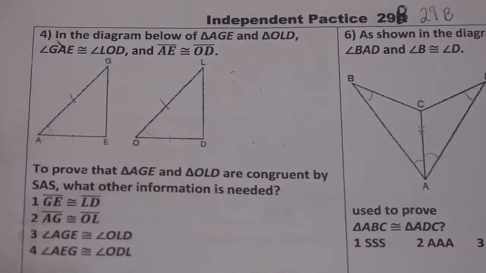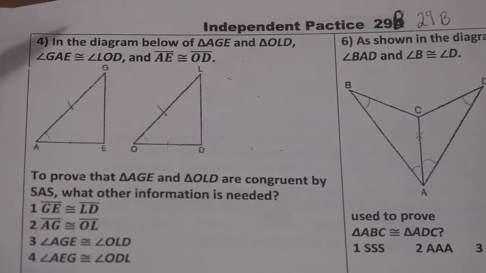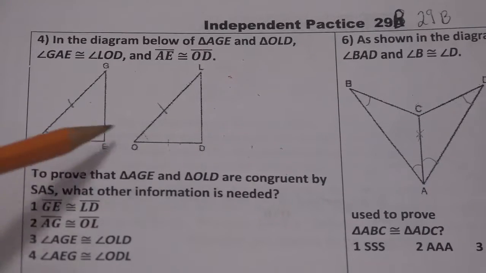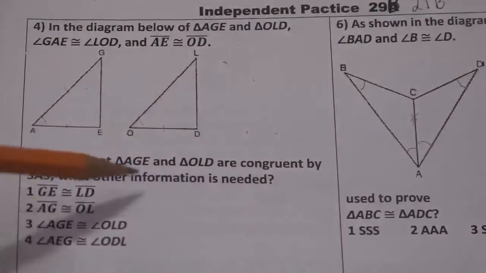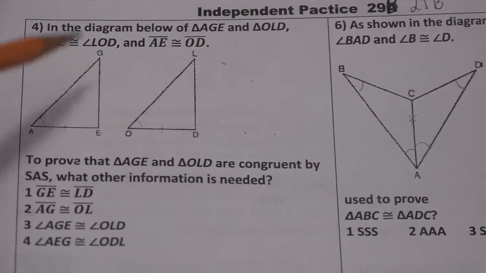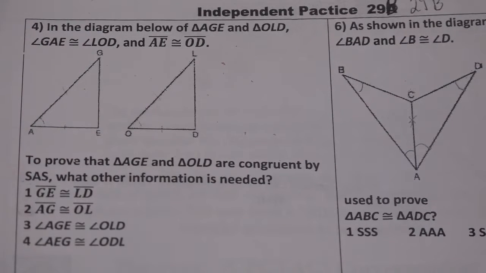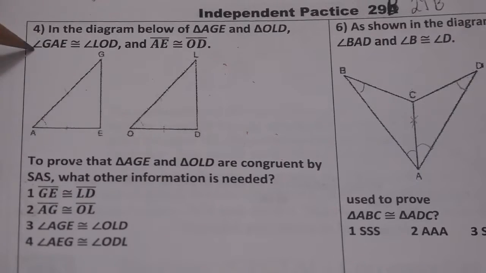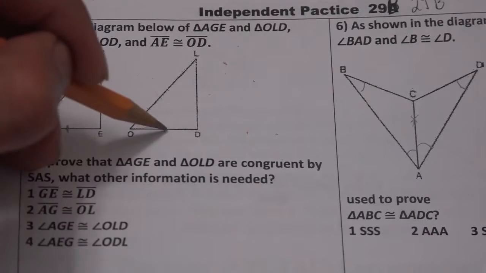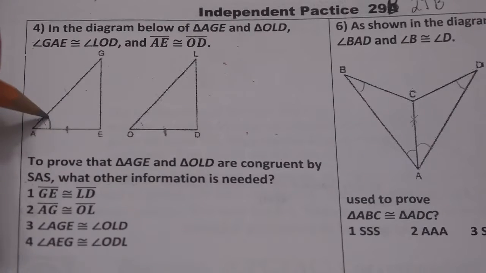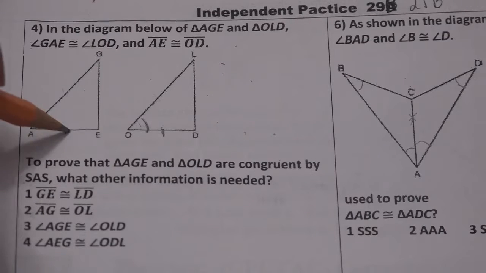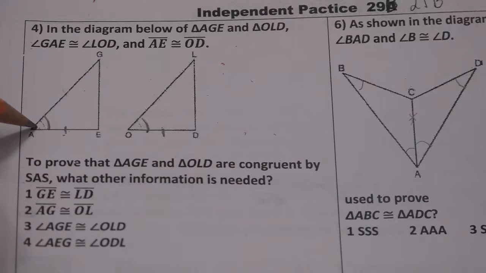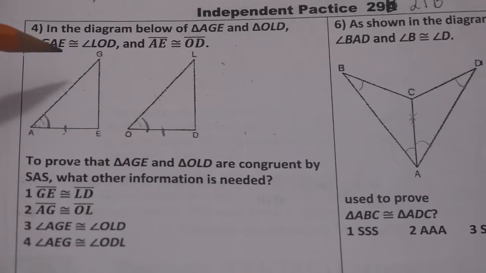For 29B, it says, to prove that these two triangles are congruent, what other piece of information is needed? I need to prove them congruent by side, angle, side. Well, based on the information given to me, I know that this side is congruent to this one, and I know that these two angles are congruent to each other. So therefore, I got angle, side, or I got side, angle. Well, congruent by side, angle, side.